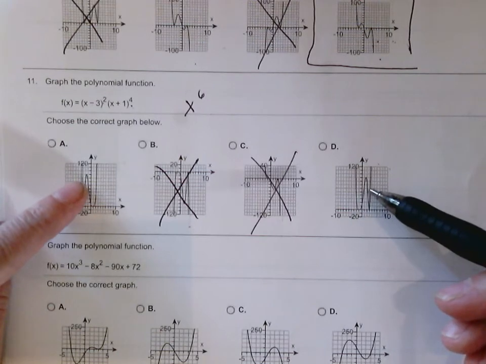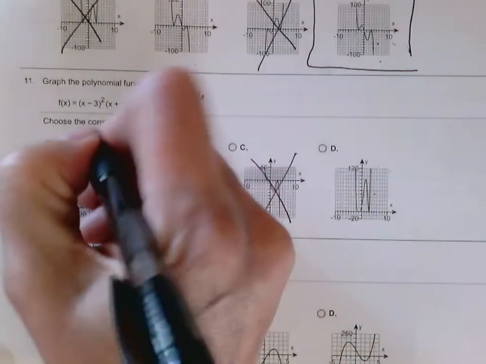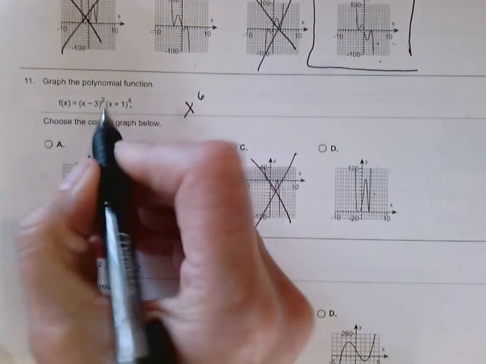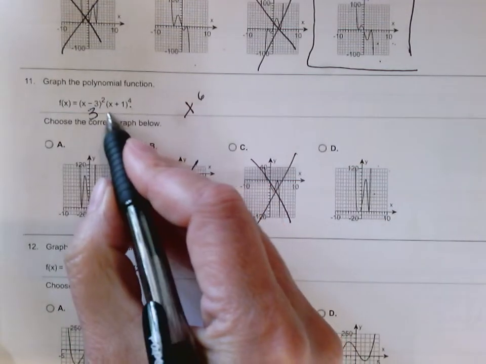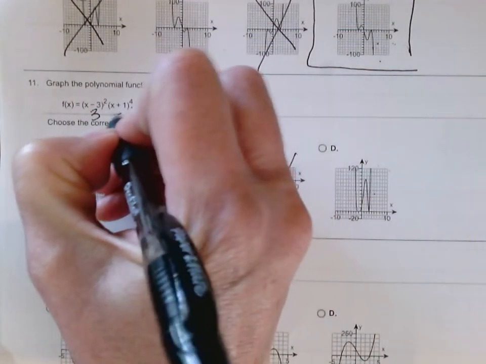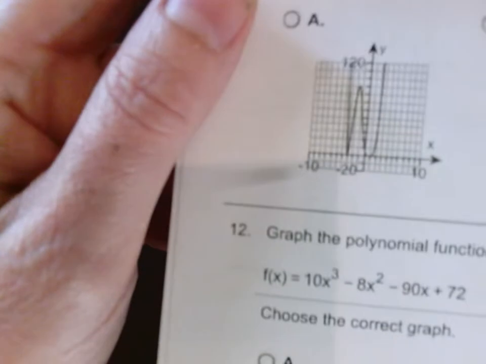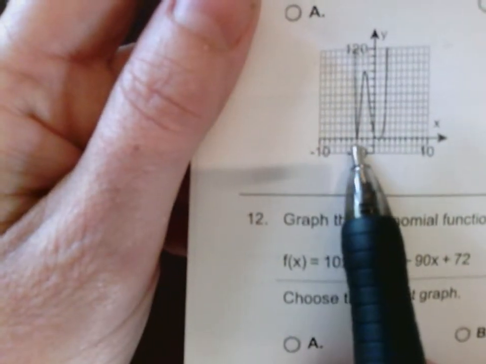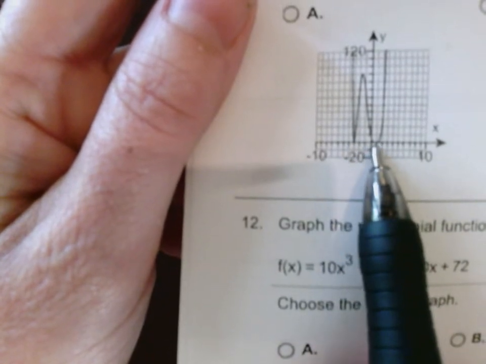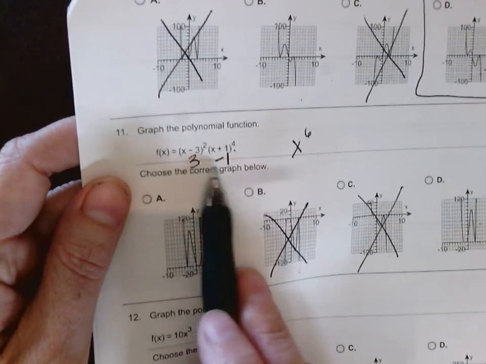So both up. So now let's look at where it should be touching the x-axis. Where is this one going to make it touch? Since it's x minus 3, it's going to touch at positive 3. X plus 1 will make it touch at minus 1. So let's look and see where these two graphs touch. This one touches at -3 here and positive 1 there. That's opposite of what I need. I need -3 and positive 1.